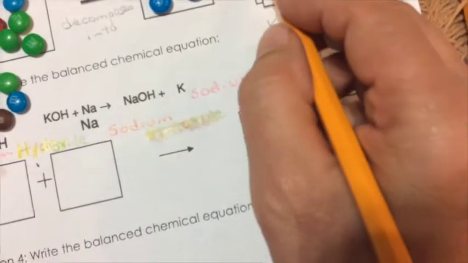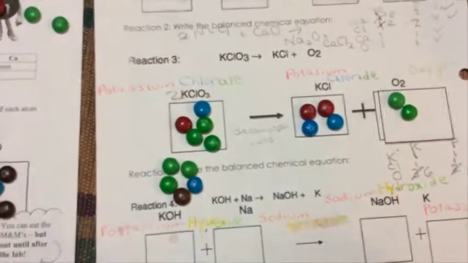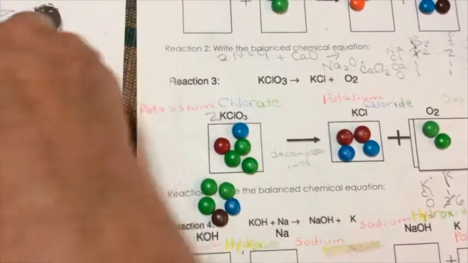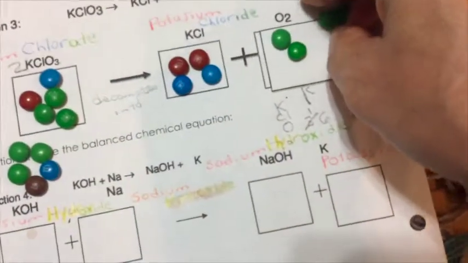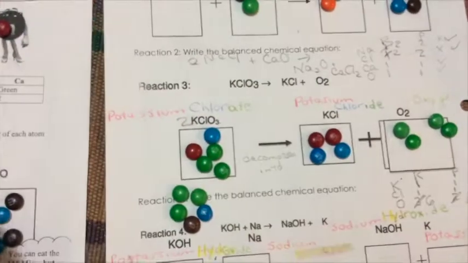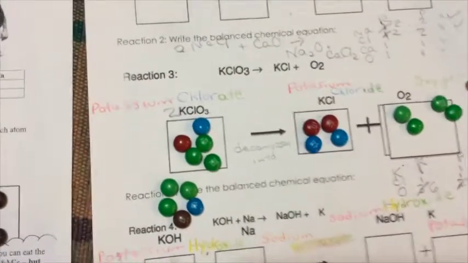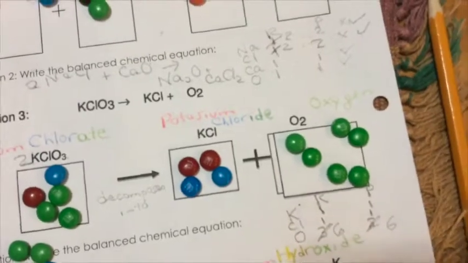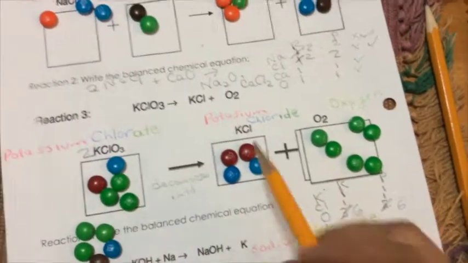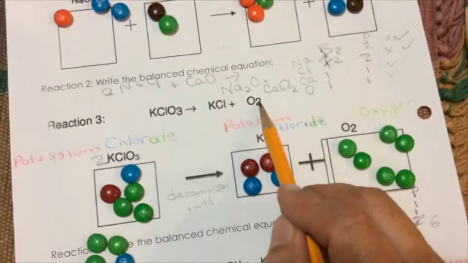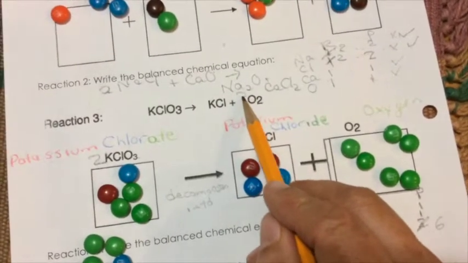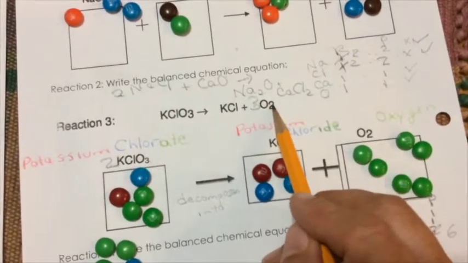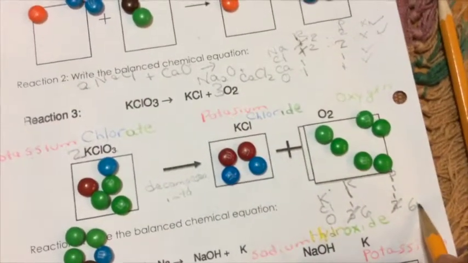And here, if I'm going to get 6 over here, I'm going to have to end up with 6 over there. And we remember that oxygens hang out in 2s. They are usually found as diatomic molecules. 2 molecules, 1, 2, 3, 4, 5, 6. So remember, the subscript never changes, but the coefficient can. 3 times 2 is 6. It's balanced.